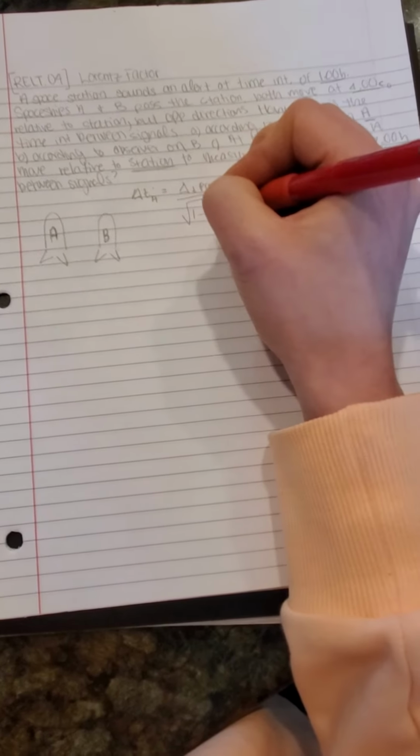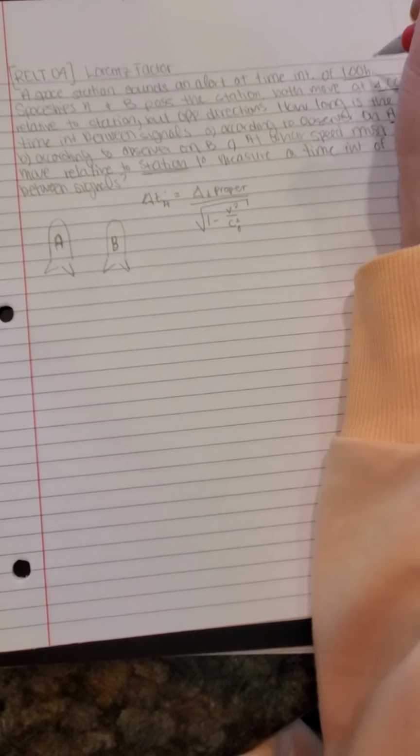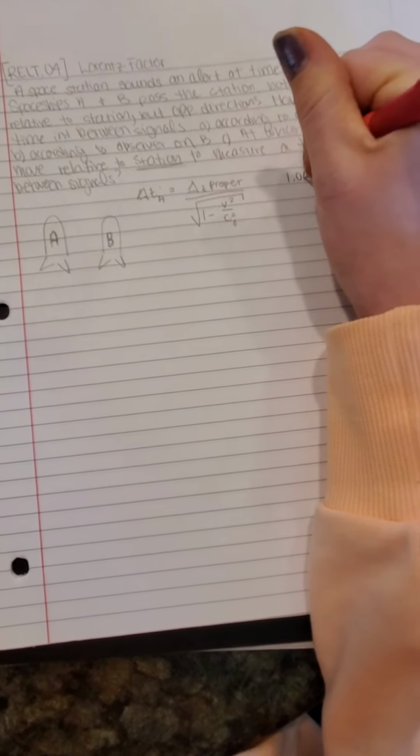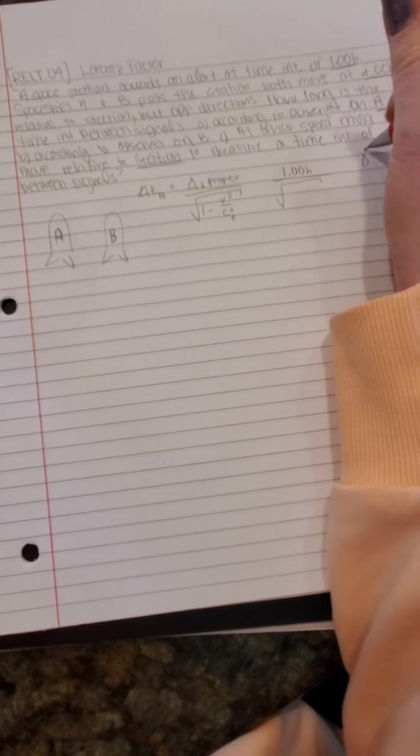So the proper time interval is given to us. It is 1, which is nice. Gamma is 1 divided by the square root of 1 minus v squared over c squared.